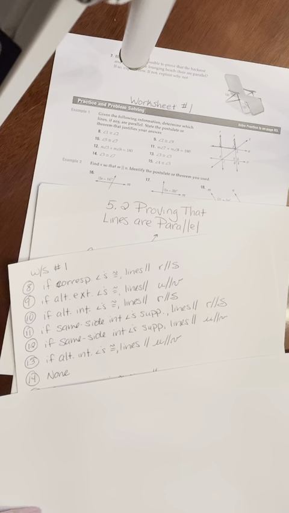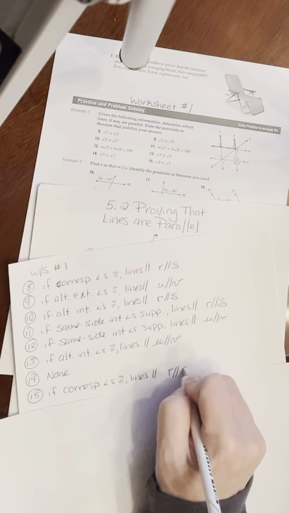And then 14, that's actually not a theorem. So this one would not work. There is no theorem showing that lines are parallel. Lastly, 15, if corresponding angles are congruent, then the lines are parallel. So you have 4 is congruent to 5, so that would make R parallel to S.